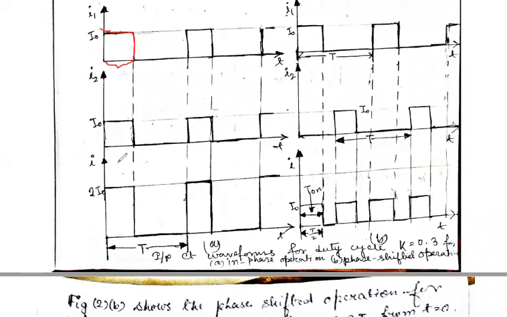At the same time, CH2 is on and the current flowing through CH2 is I2. So what is the actual value of the output current? It is I1 plus I2, that means 2 I0, because each has the value I0. So the output current becomes 2 I0. This is the in-phase operation mode.